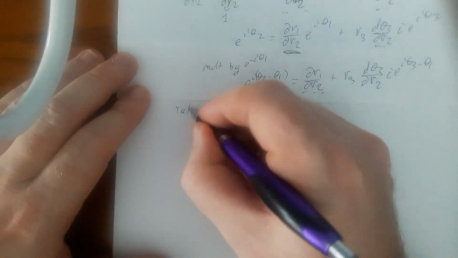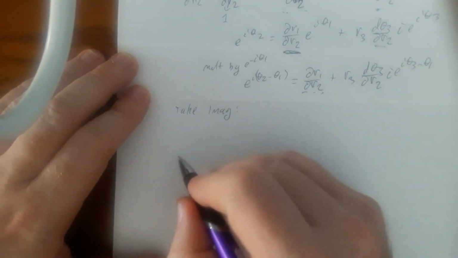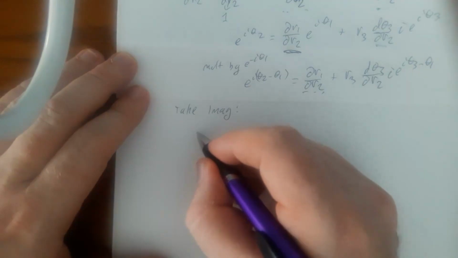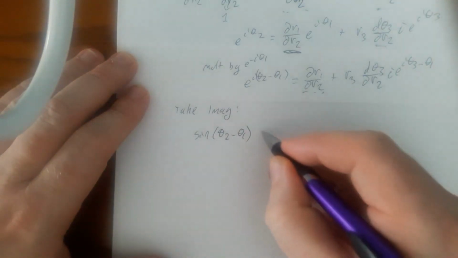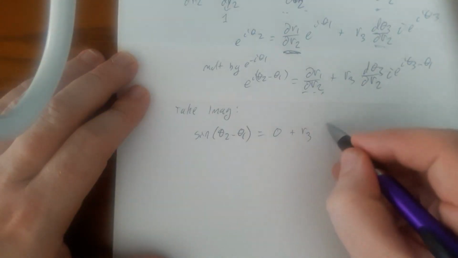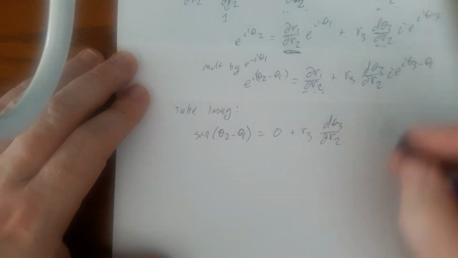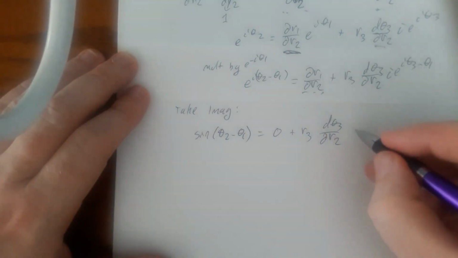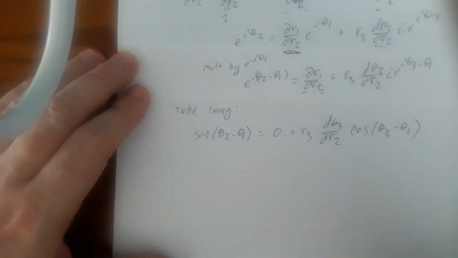Now, we can get rid of this term by taking the imaginary part, and that will give us just sine theta 2 minus theta 1 equals, this will become 0, and then we'll have r3 d theta 3 dr2, and then we've got I e to the I. When we take the imaginary part, that'll just be cosine of theta 3 minus theta 1.